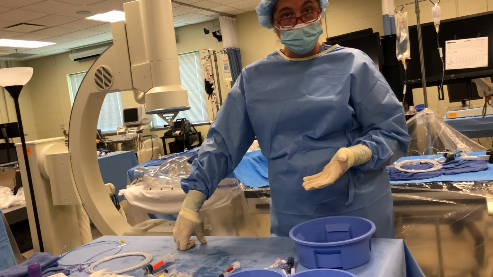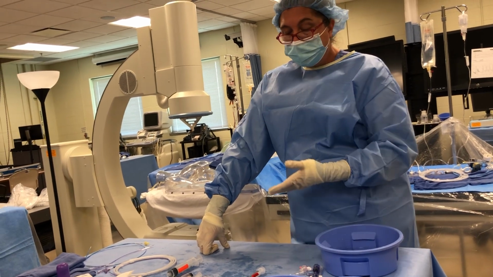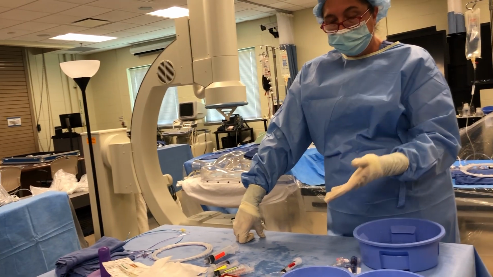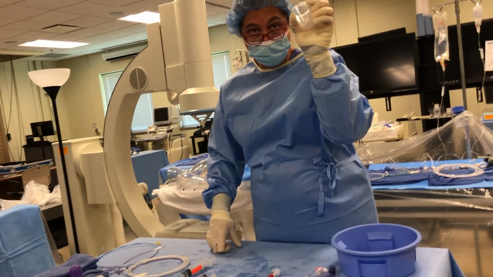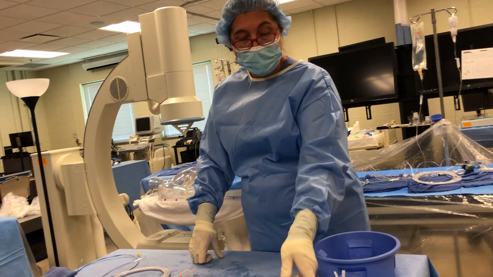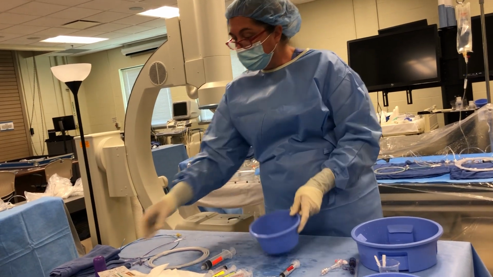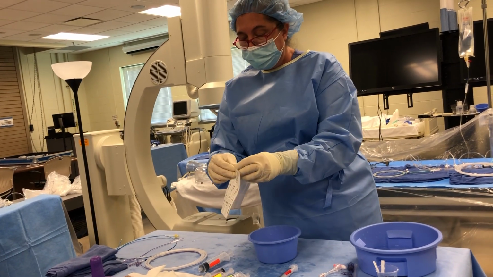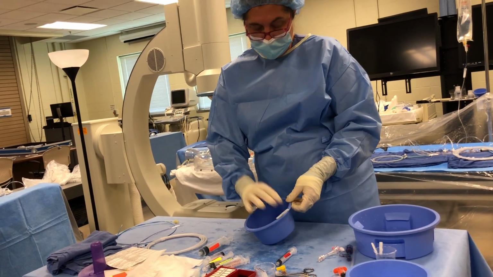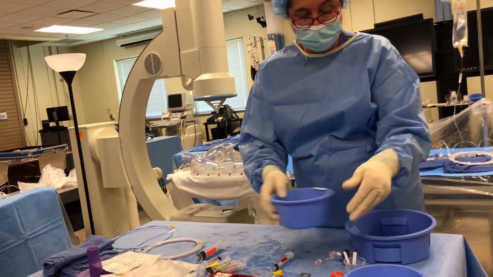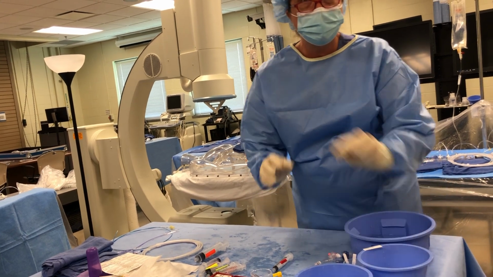If the doctor told me I want adenosine and now all my cups are used because I need this for something else I'm going to show you in just a minute, I might just get one of my little bowls, label it as adenosine, and the nurse will mix up the adenosine and bring it over and put it in my bowl.